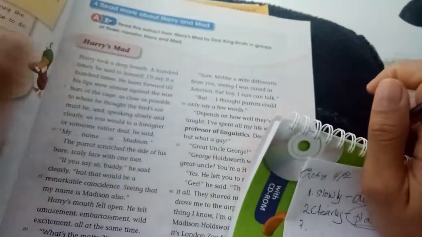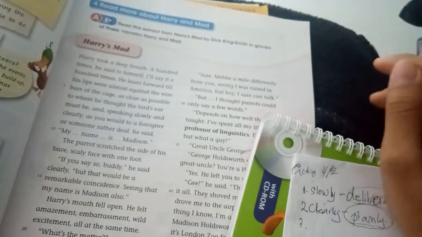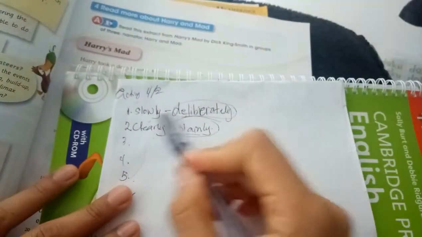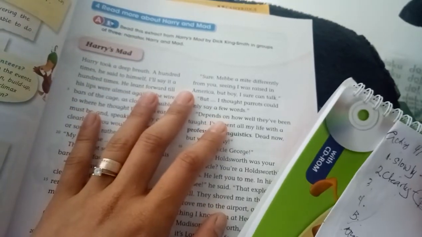All right, and check your thesaurus, dictionary, or your phone for which adverb can replace the adverbs you will find on the extract. Okay, don't forget to check the verb it's describing as well.